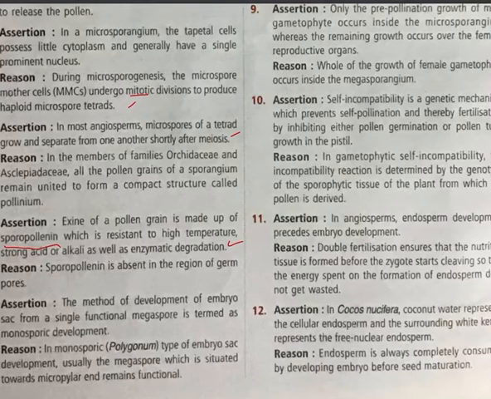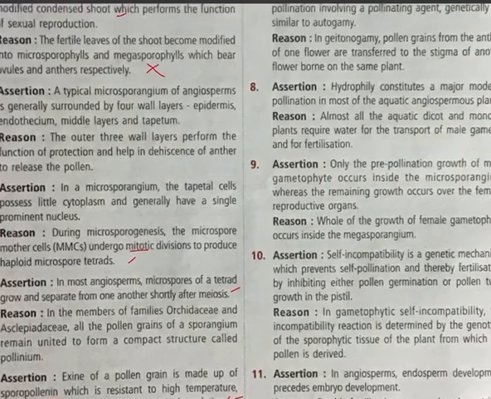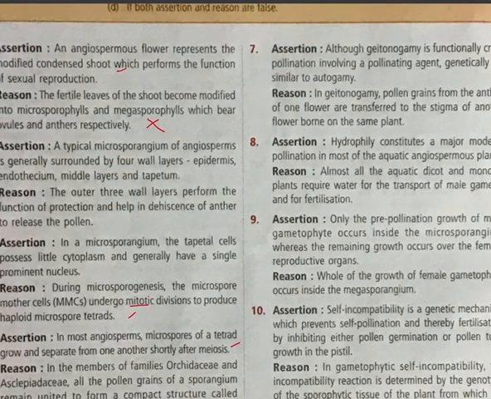The functional haploid megaspore enlarges in size and by means of 3 successive mitotic divisions gives rise to an 8-nucleate embryo sac. This type of embryo sac development occurs in the majority of flowering plants and the common example is Polygonum. So that is the reason why the answer is C.